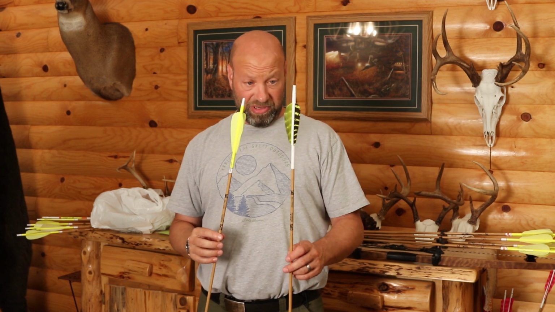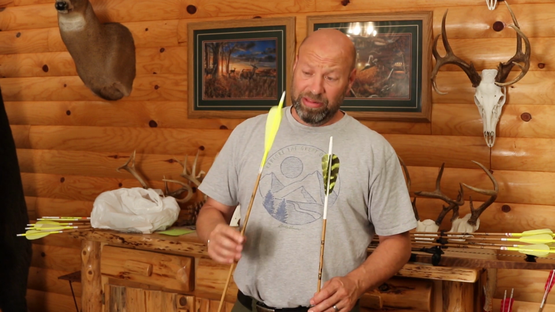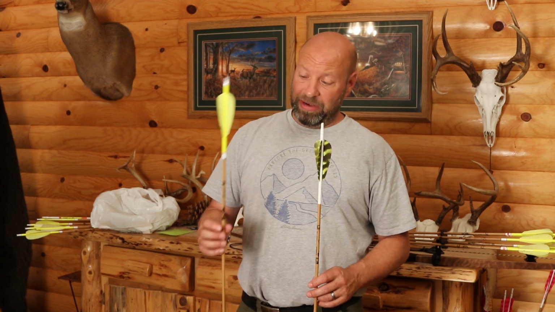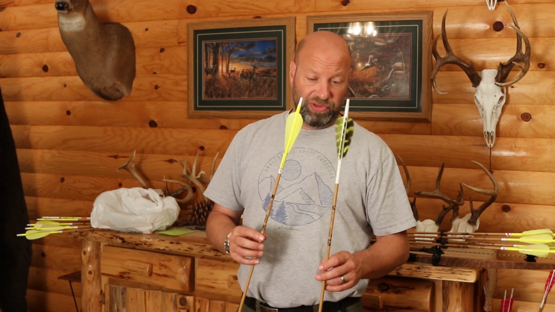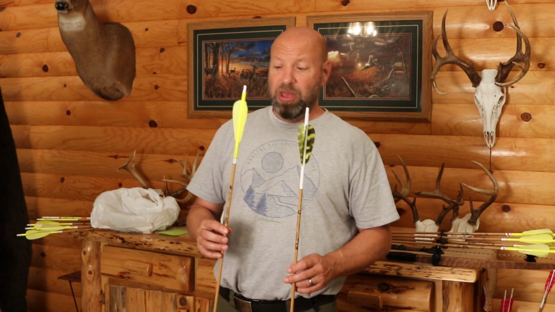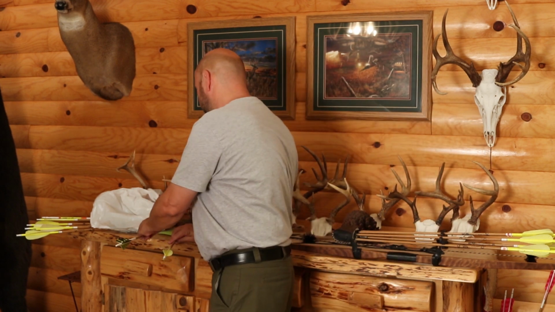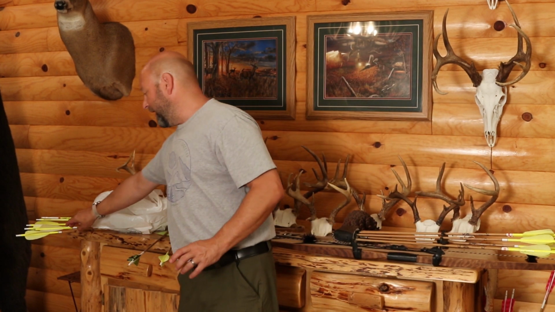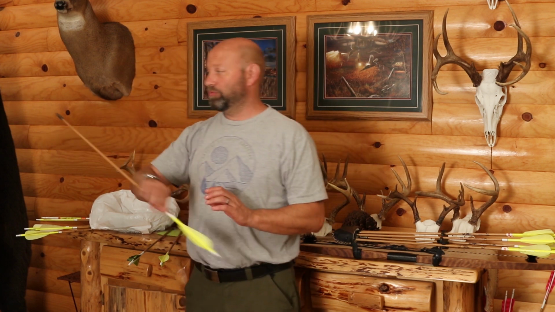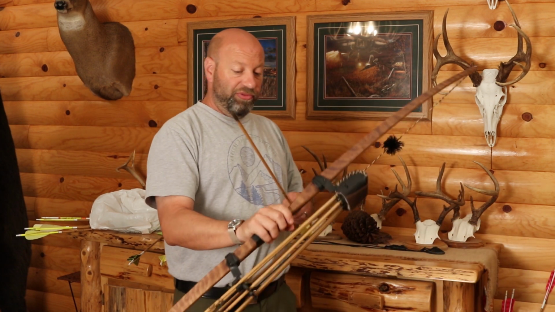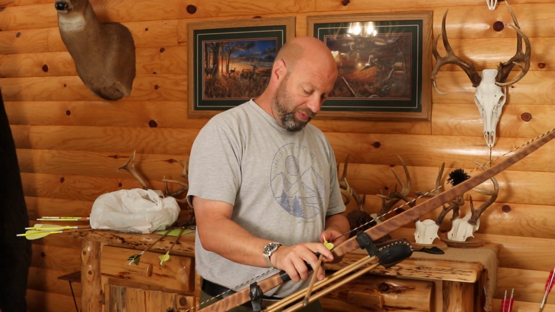I don't remember the reasoning why, but it was hard to get the right wing. Left wing was much more available years ago, 25, 30 years ago, so many people started that way. Now you can get them both very readily available, but the idea now, the concept for people is that they want it. So if I take another left wing one here just with a practice tip, so they're broadheads, and I take my bow, this is a left wing feather, okay?